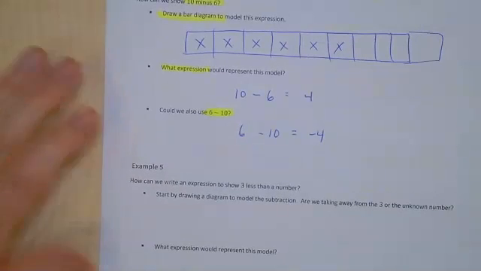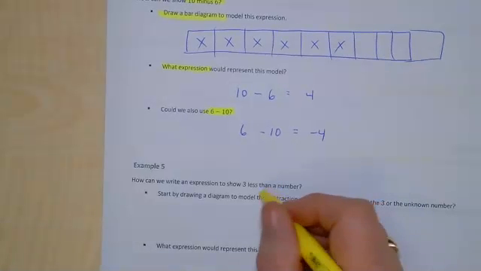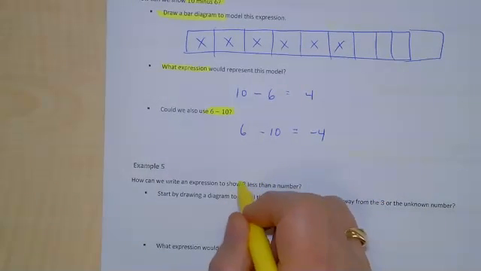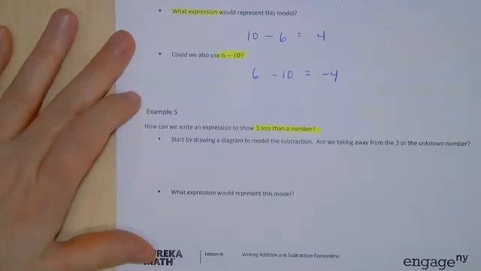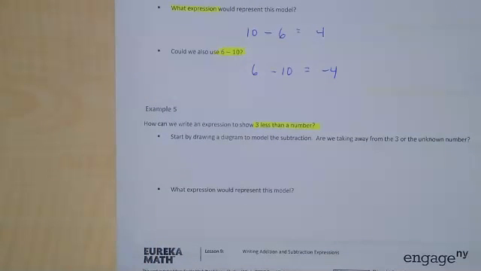All right. Now, this right here is a really, really important part of the lesson. So pay close attention now. Get your brain going because this part messes people up sometimes. So let me show you what it is. Highlight where it says 3 less than a number. Highlight just that part. 3 less than a number.